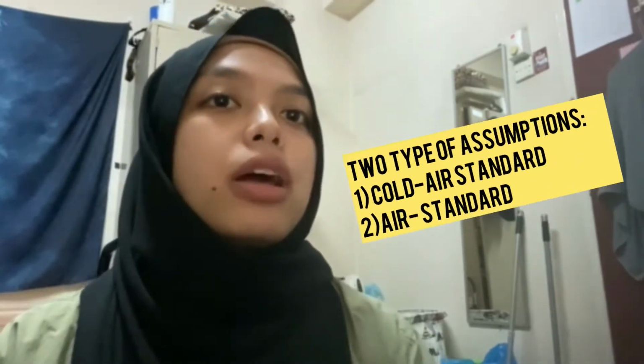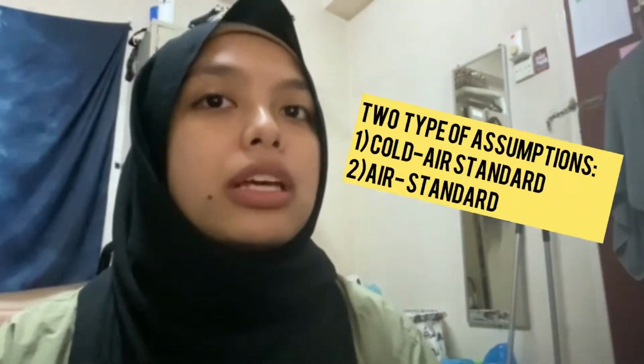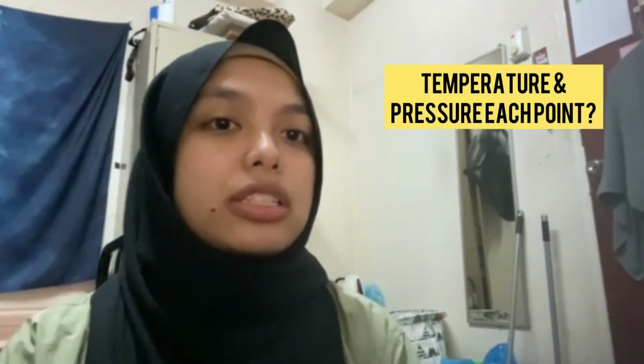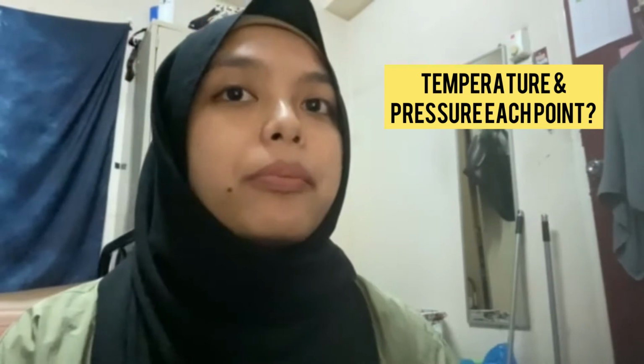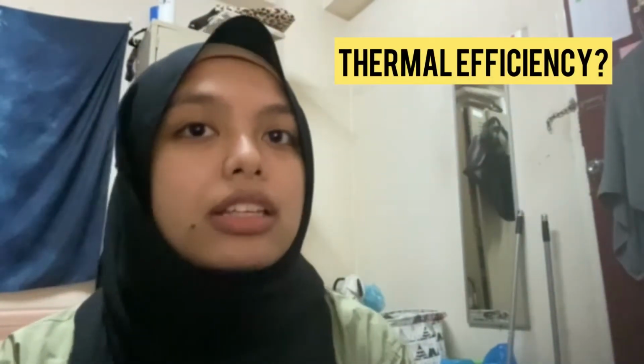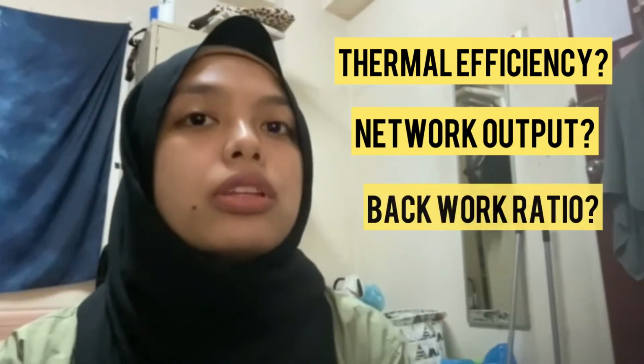By using specific heat values at room temperature, and also by utilizing the cold air standard assumption, we can calculate and determine the temperature and pressure for every point, the amount of heat transfer in kilojoule, the thermal efficiency, the net work output, and also the back work ratio. So I want to explain a little bit about the Otto cycle.